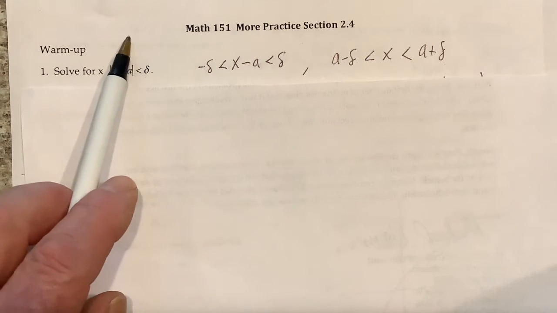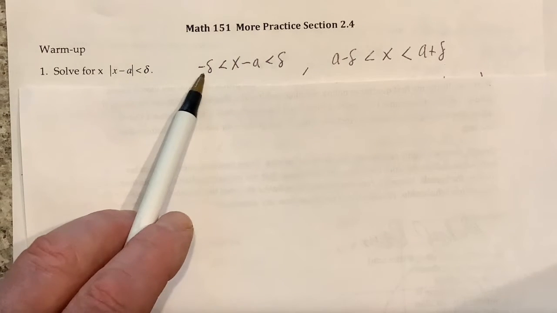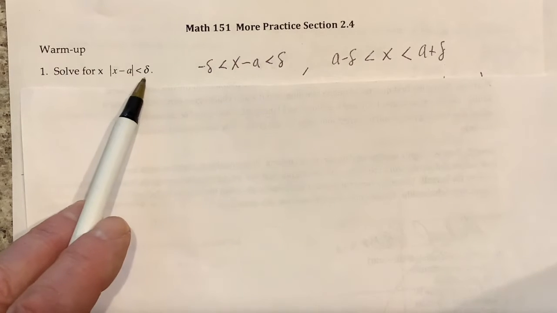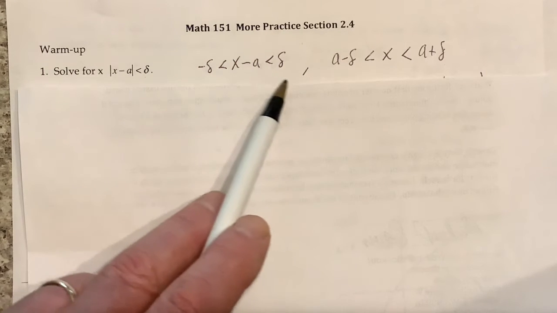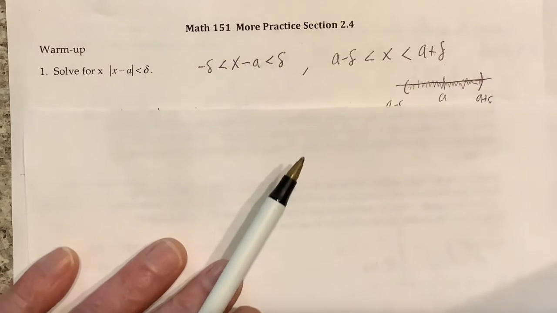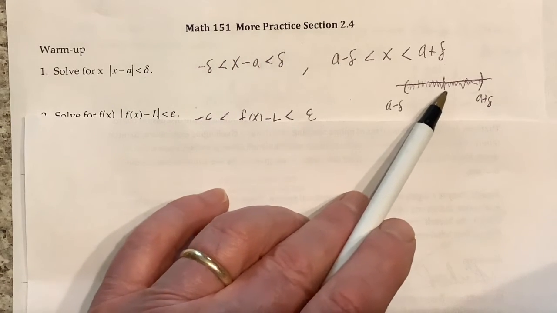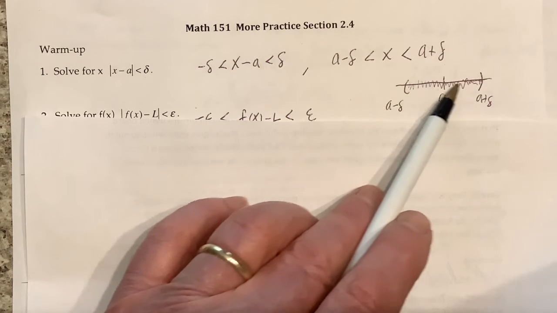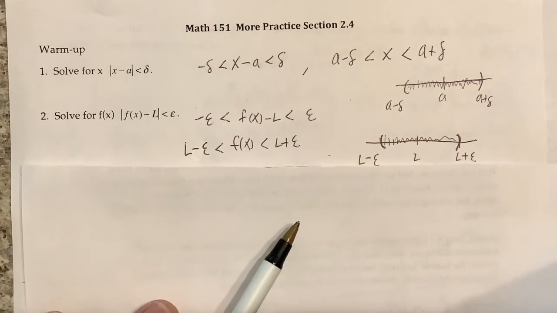If you have an absolute value of something less than a number, what's inside the absolute value would be between negative delta and positive delta. Delta is just a positive number. I'm sorry, it looks a lot like an 8, but it's not. It's just some positive constant, okay? So the way you solve it is you would add a to both sides, and if you want to solve this for x, it says x is between a minus delta and a plus delta. So think of it as x is somewhere in this interval between a minus delta and a plus delta.